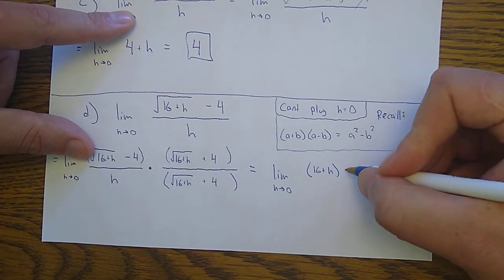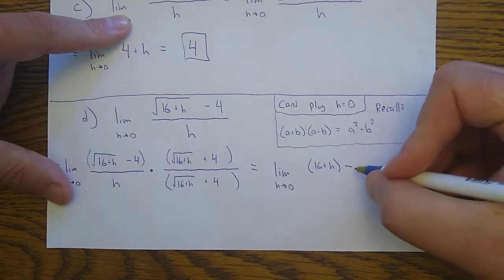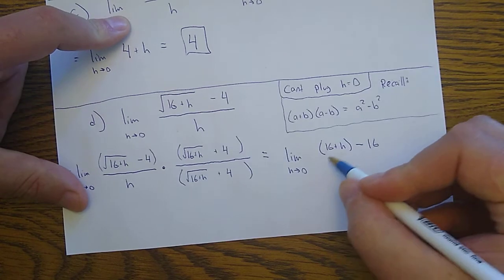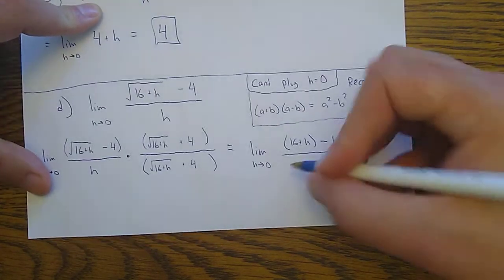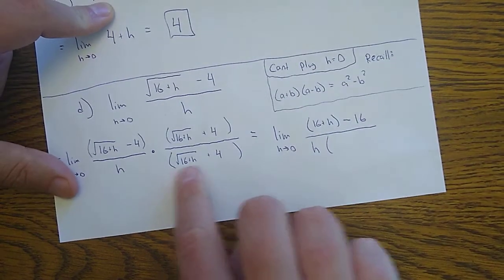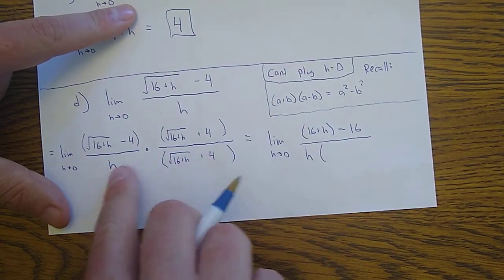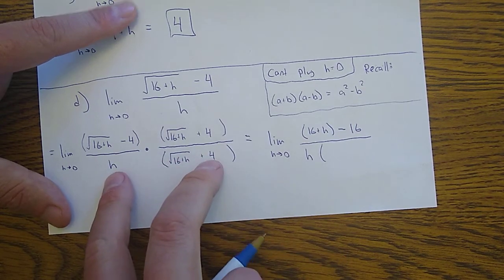And then b was 4, so b squared is 16. And on the bottom I have h, and I still have this on the bottom. I'm not going to multiply out the bottom. I'm going to keep the bottom factored.